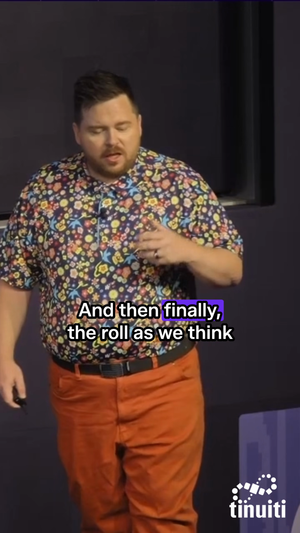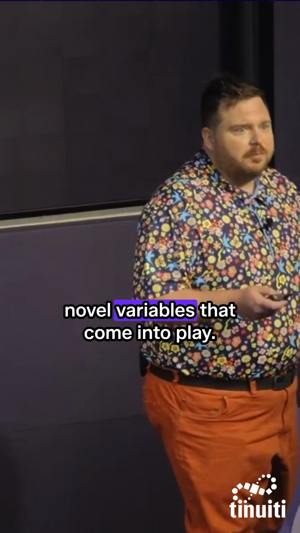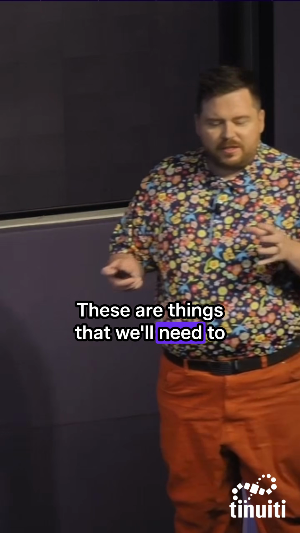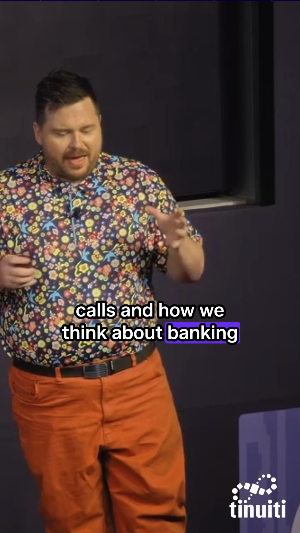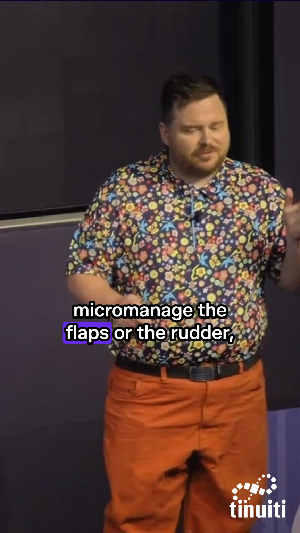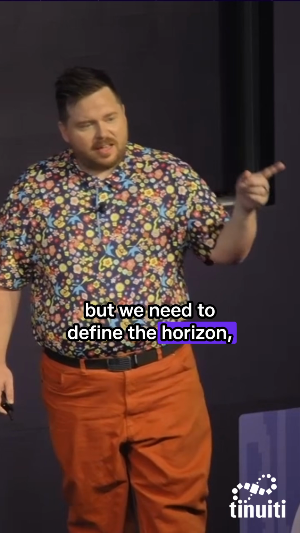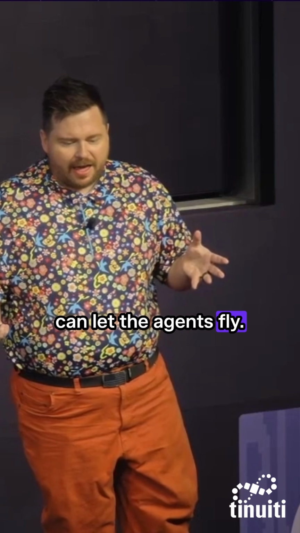And then finally, the roll, as we think about the agent's adaptability or novel variables that come into play. These are things that we'll need to consider, especially as there are novel API calls and how we think about banking left and right. So as leaders, we don't need to micromanage the flaps or the rudder, but we need to define the horizon and the pitch, and we allow for roll so we can let the agents fly.